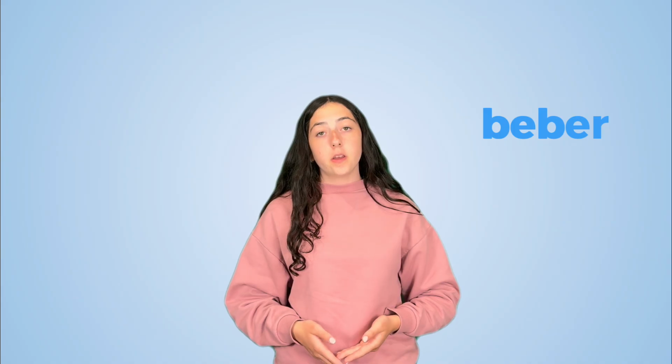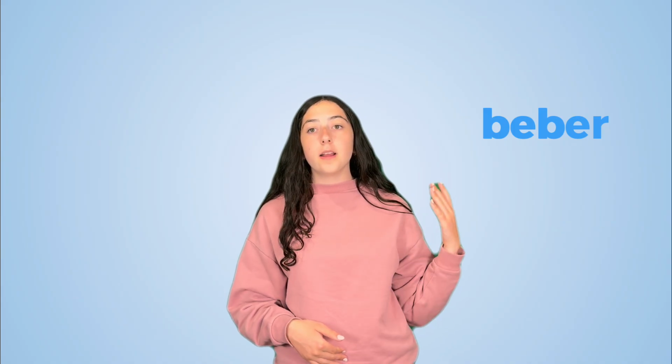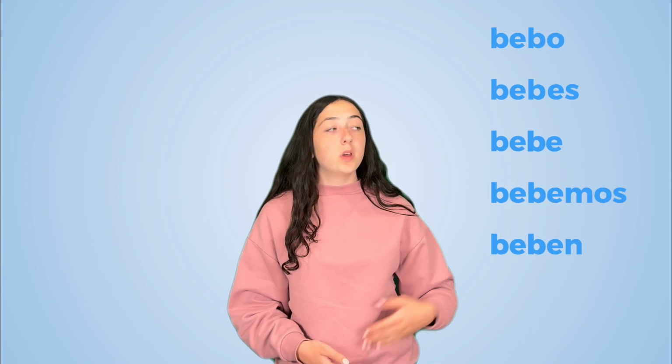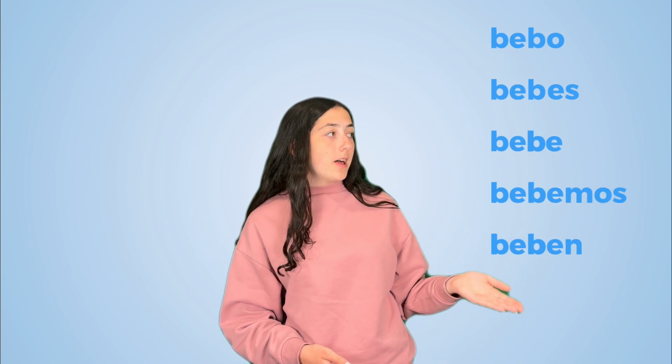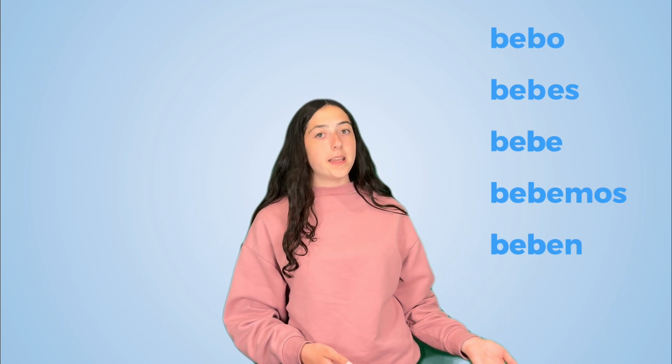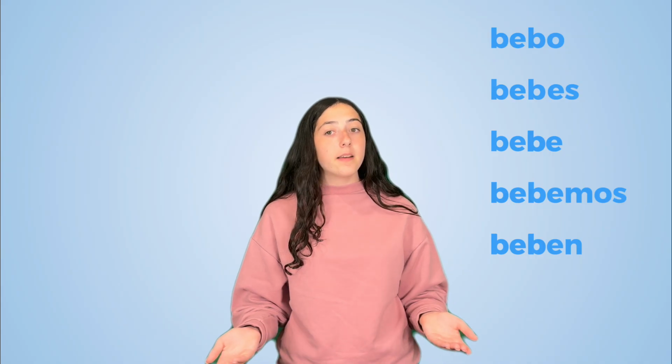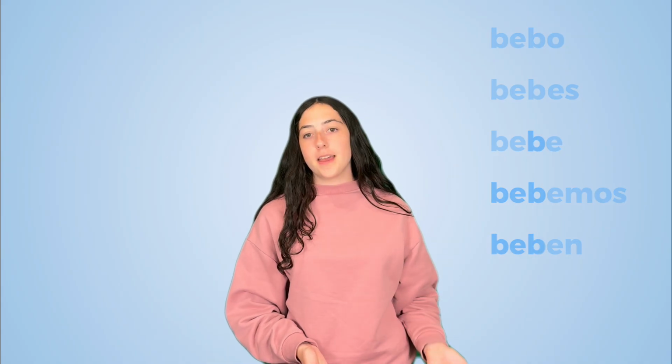Let's try another verb, beber, which means to drink. First, remove the ER ending, and now add the conjugated endings. We're left with yo bebo, tú bebes, él bebe, nosotros bebemos, and ellos beben. Again, the pattern is exactly the same for the endings.